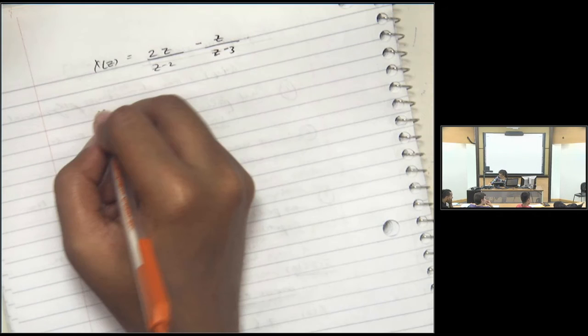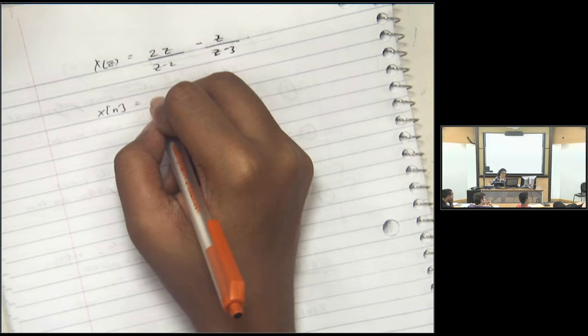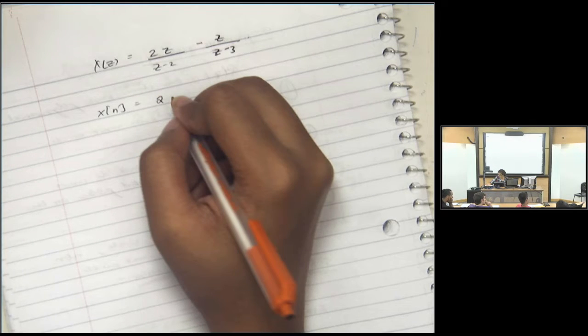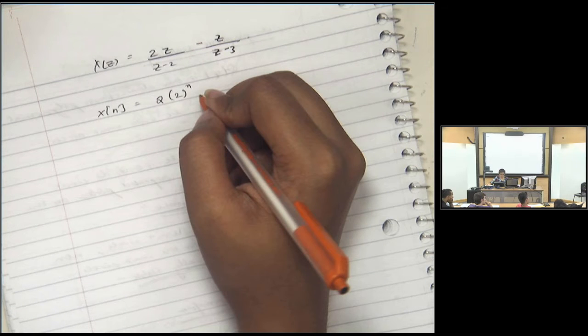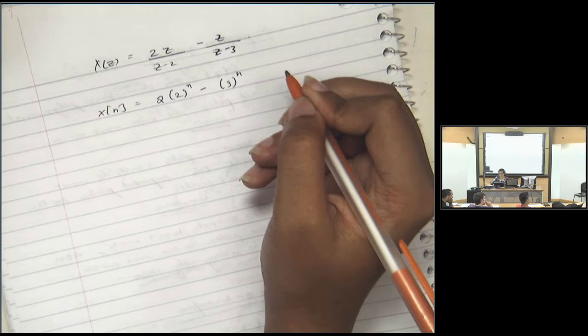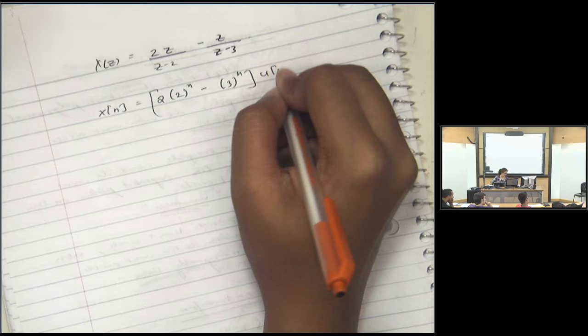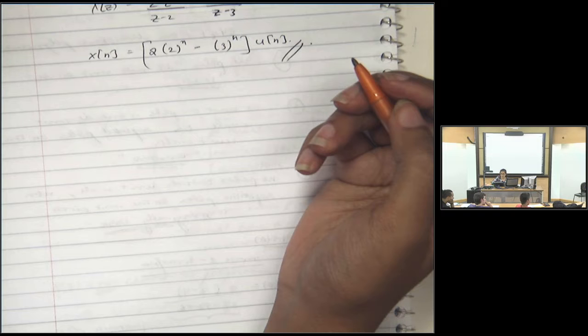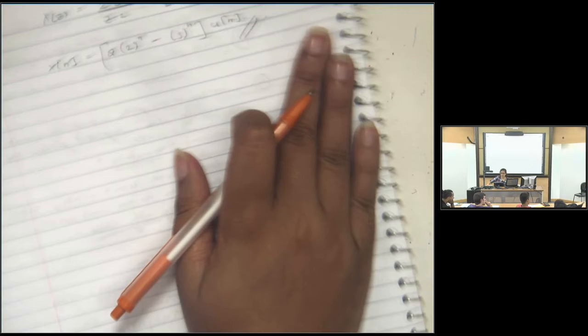So what will our x of n look like? 2 to the n minus 3 to the n, and how about that is u, u of n, not u to the n. Okay, that's your answer. Simple. So you can at least do 2 questions of your homework with this. Already done it. Okay, already done. That's good.